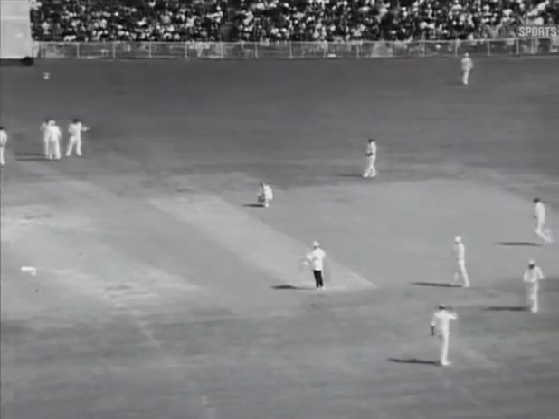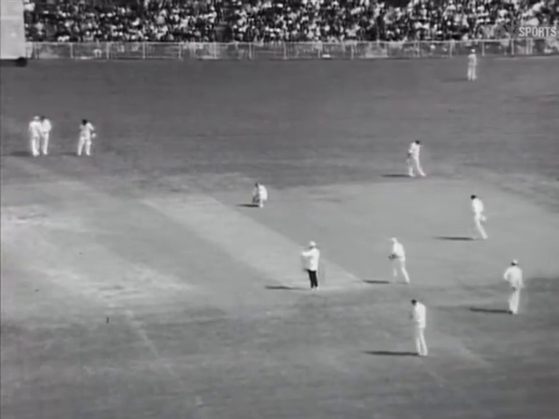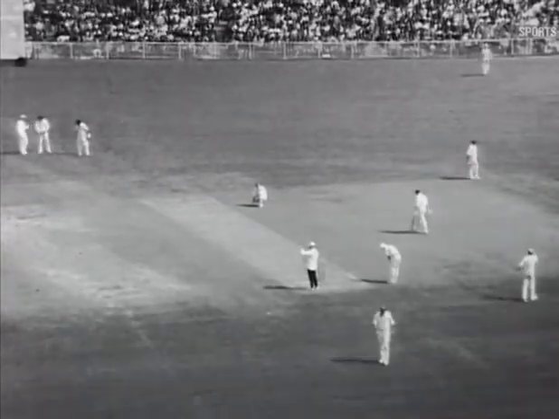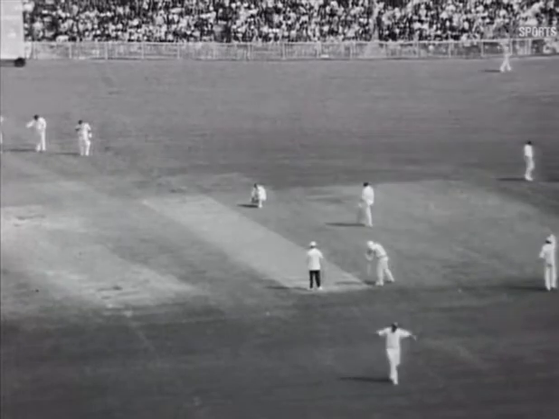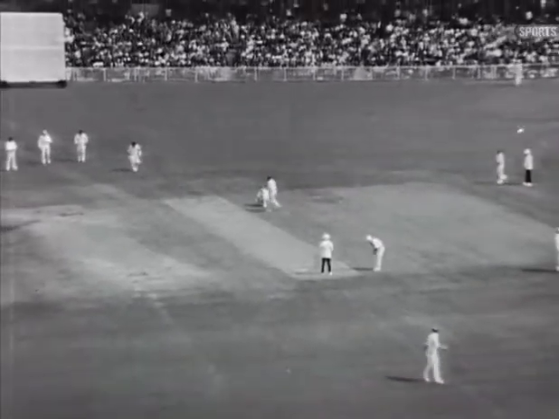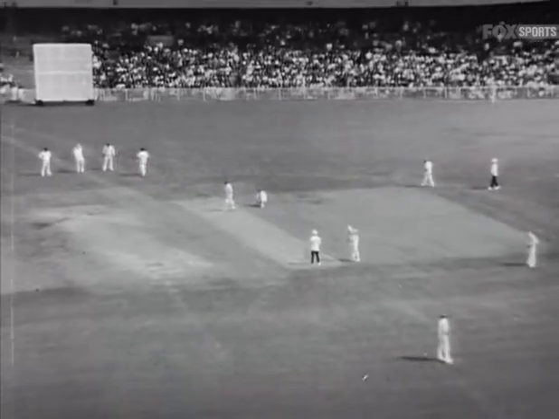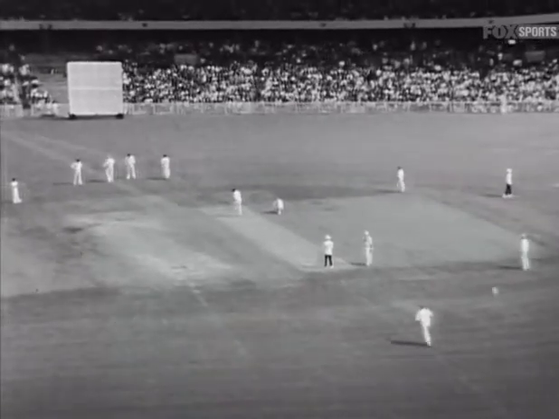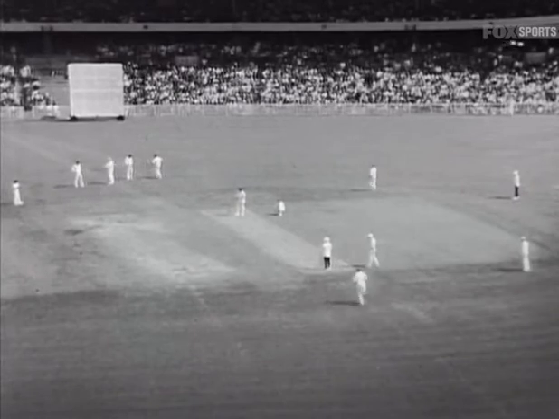The opening batsman for Australia will be Stackpole and Watson. Watson is wearing the white hat. As such, it will be Stackpole to take strike for the first ball of the Australian innings, and the bowler will be the South African Peter Pollock.